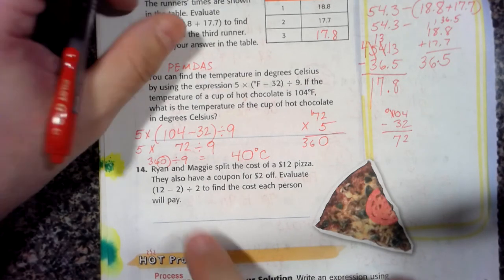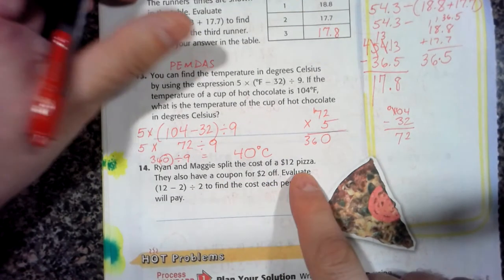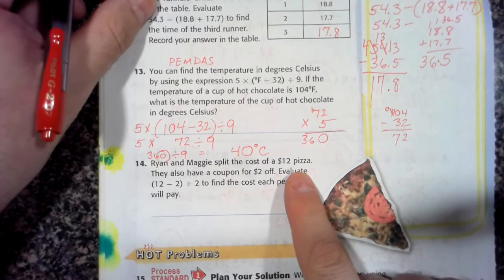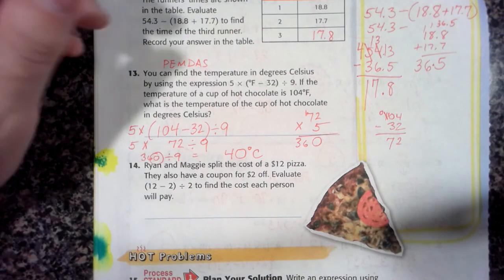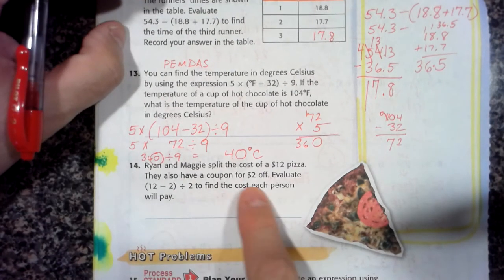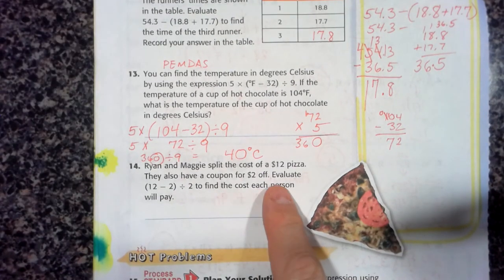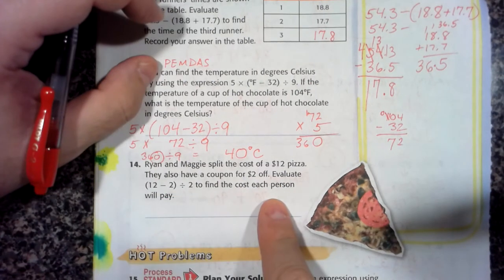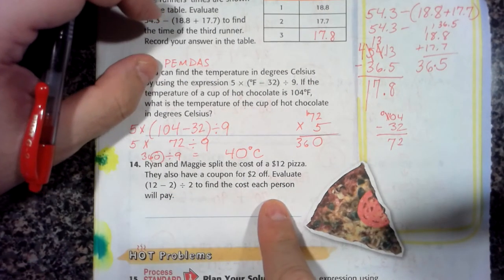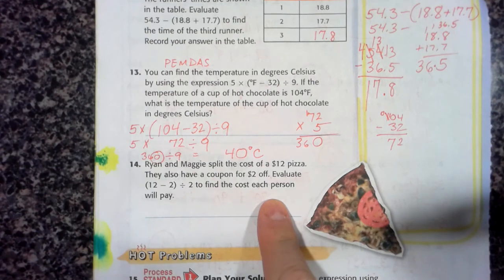Ryan and Maggie split the cost of a $12 pizza. Ryan could have just bought it. Cheapo. They also have a coupon for $2 off. Evaluate to find the cost that each person will pay. Well, that's nice that he lets her have the $2 off also, that he didn't try to use it all on his own. That's pretty nice of him.